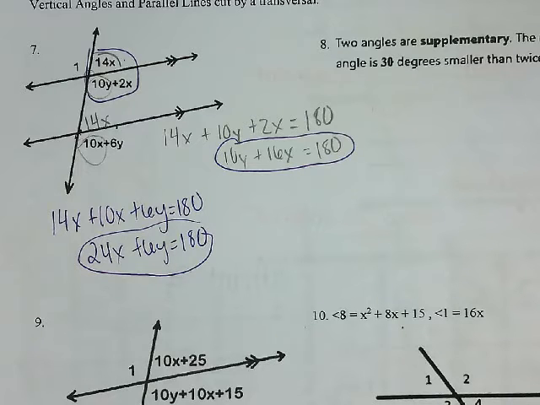All right. So after adding, let me recap. So you're probably like, what is happening? Okay. So I know that these two form a line, right? And a line equals 180. So when I add this angle to this angle, I get 180, right? So that's what I did. I combined my two like terms. So I have 10y plus 16x equals 180.